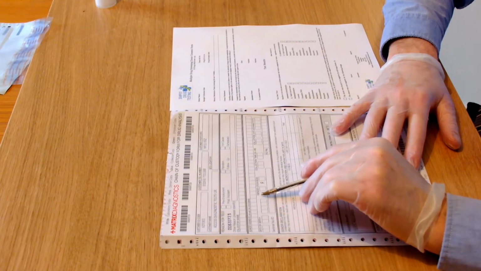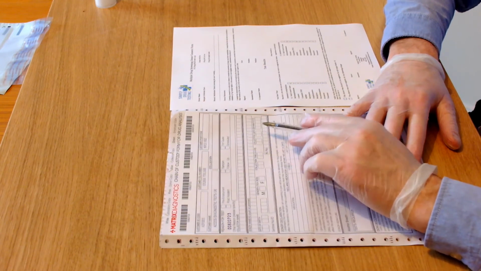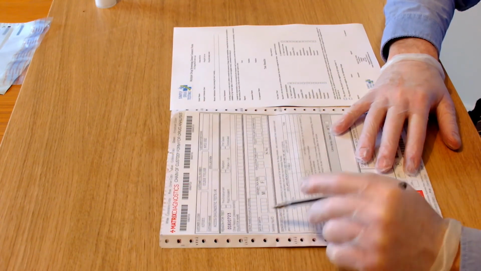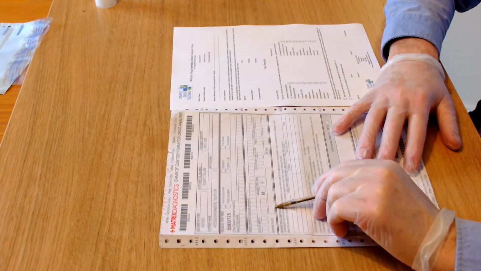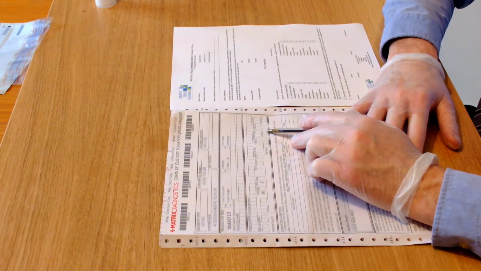Then the date of birth and the gender, male or female, the collection time and the collection date. If you have a Sentinel ID number, that goes in there, and then the National Insurance number, if the donor has it, goes in that box there.